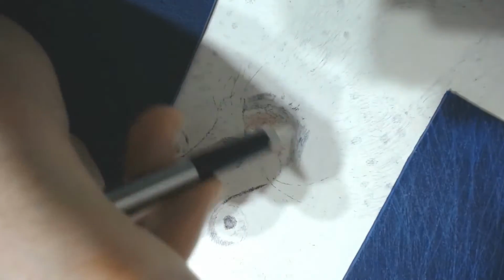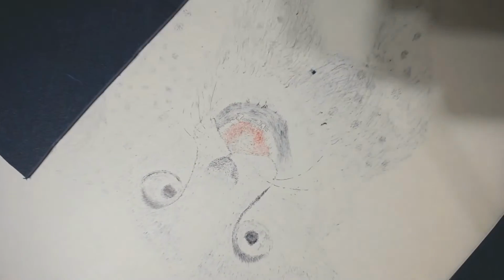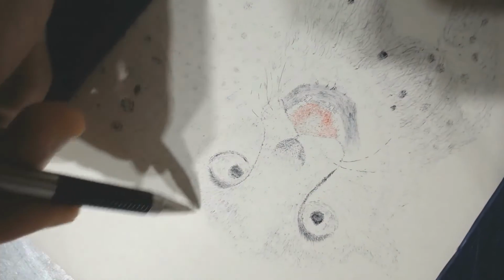I tried using index cards before in previous videos, but they didn't work out too well. But I'm very happy with the blue plastic things. They help to avoid any ink smudging or paper warping.